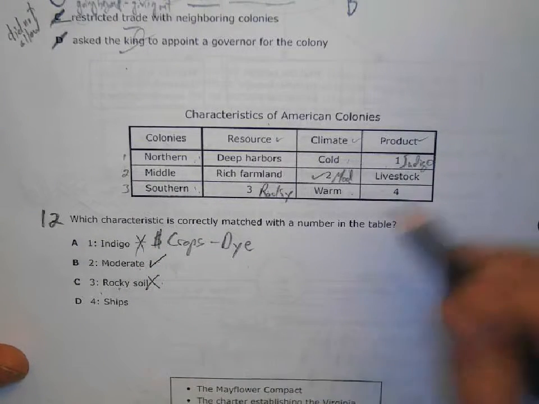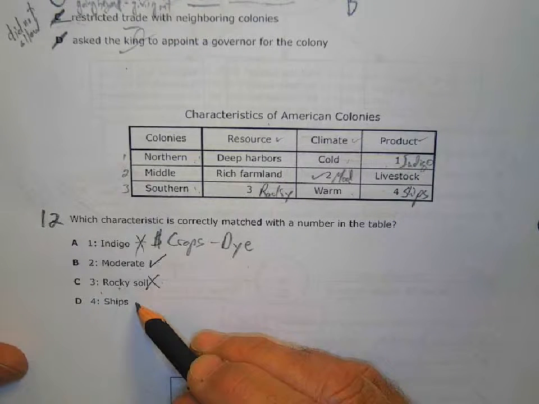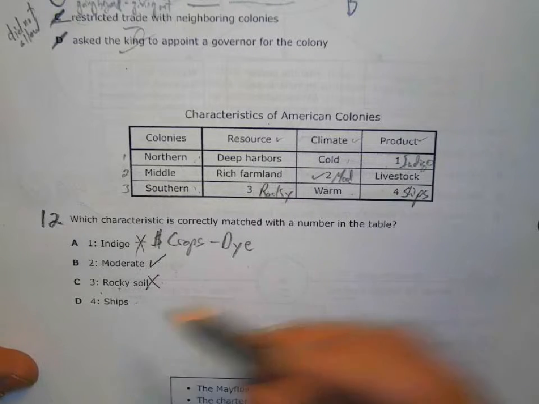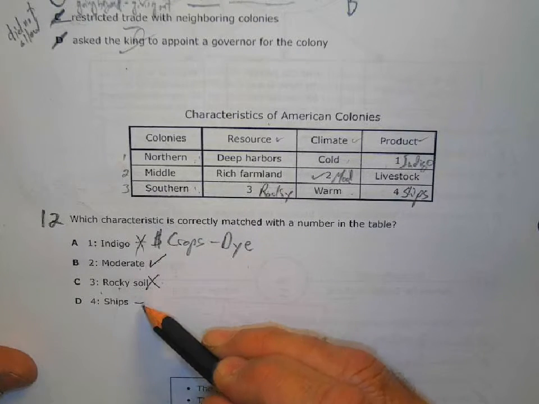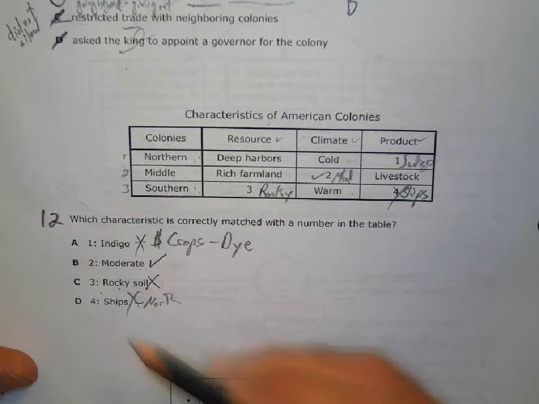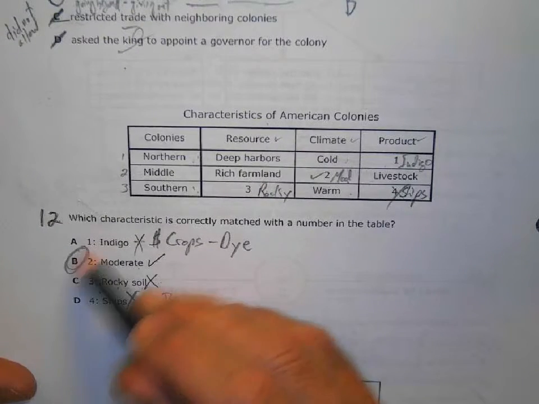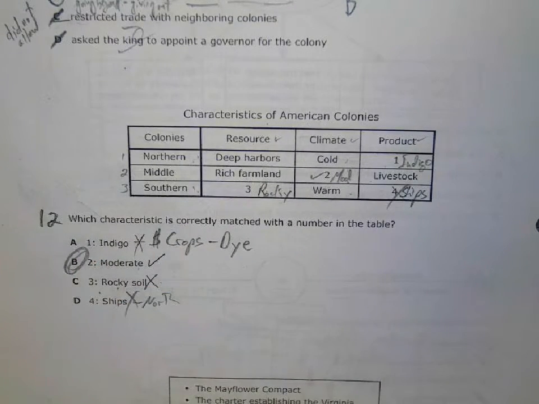Number 4, ships. Let me put ships in here, up here in the chart. And if you remember that colonial product map again, the shipbuilding was all going on up north. So this one doesn't fit. So this is a rather straightforward one. If you understand that colonial product map, choice B is the correct answer. B is in baseball.